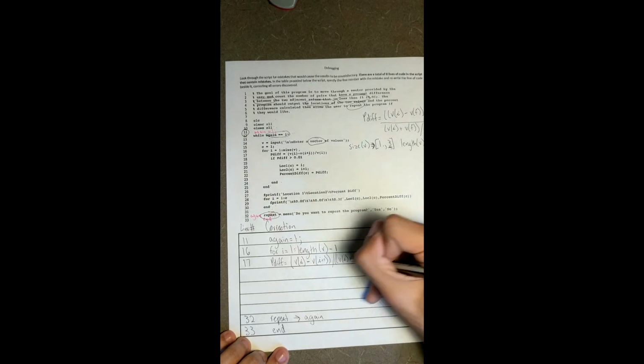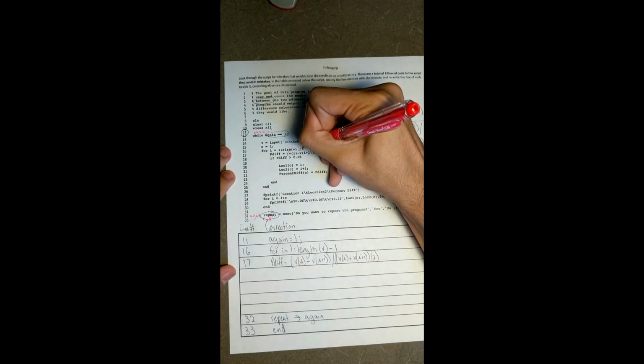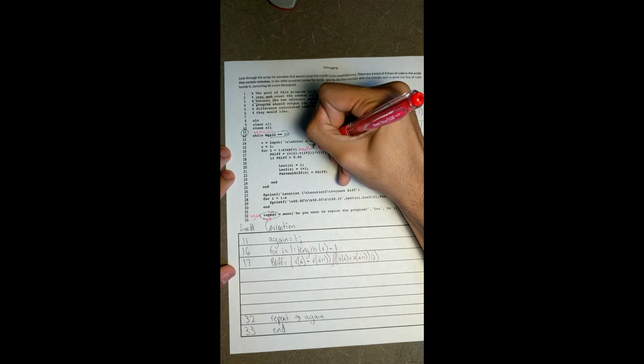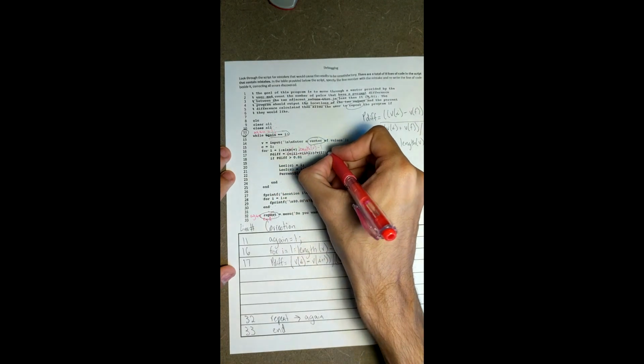Close your parentheses. Yeah, there you go. Like that. So I'm not going to write that full thing in. Okay. So then we're going to change this to minus one, length v minus 1. And then we're just going to cross that out because that's the wrong formula.